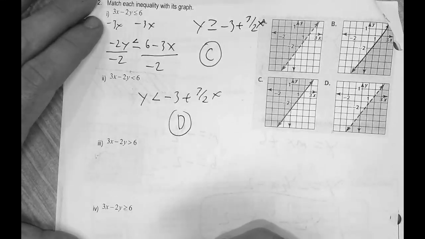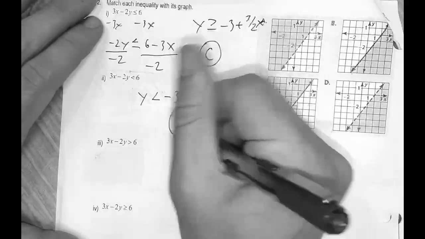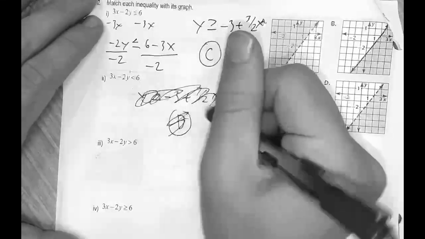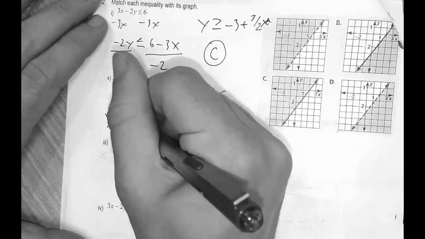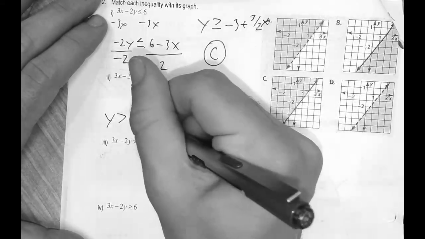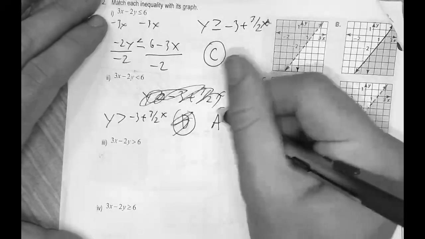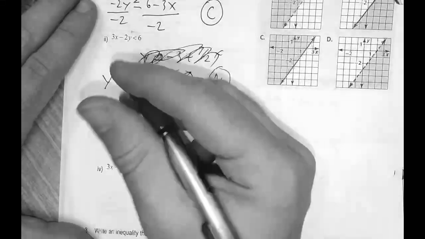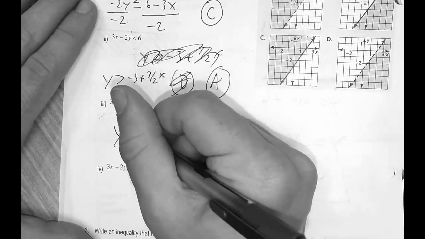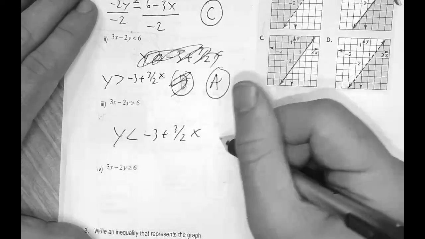After solving this one, we'd end up with y is greater than negative 3 plus 3 halves x. So this one is going to be A. This one we'd end up with y is less than negative 3 plus 3 halves x. So we'd end up with C.